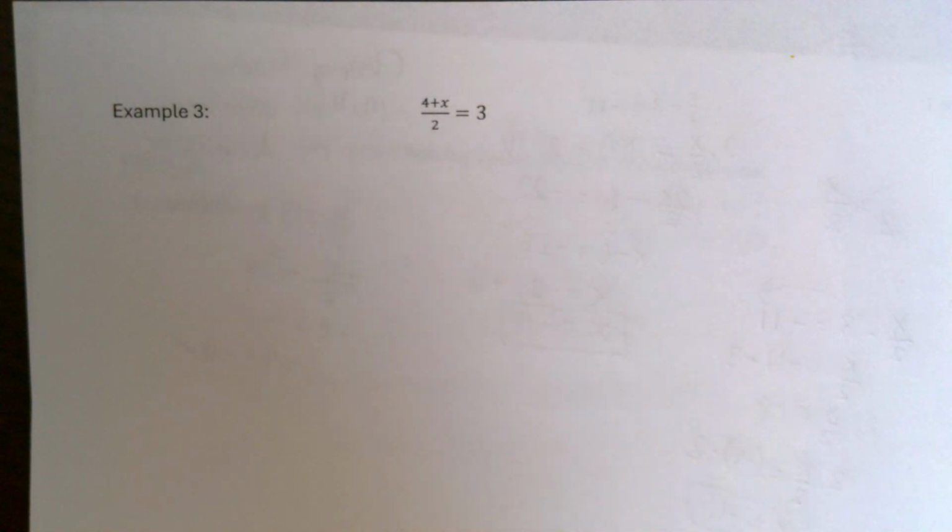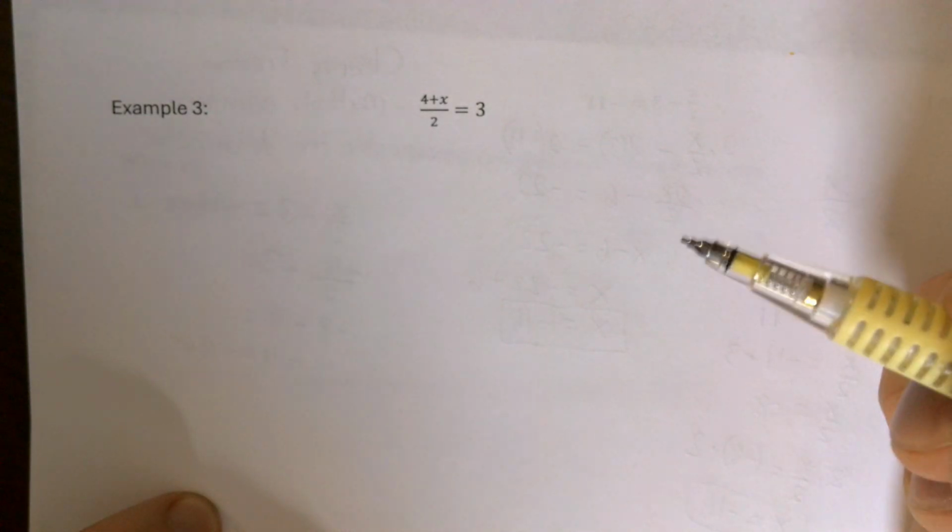Right, welcome to lesson 2.1, solving equations by clearing fractions. This is part 4, it's the last section, and we're just going to look at 2 more examples.